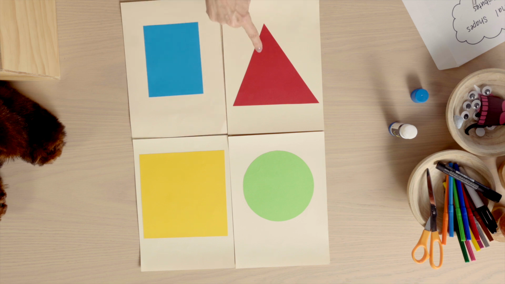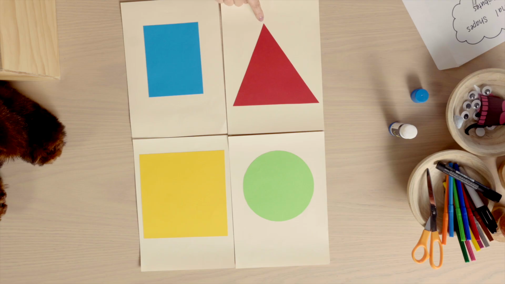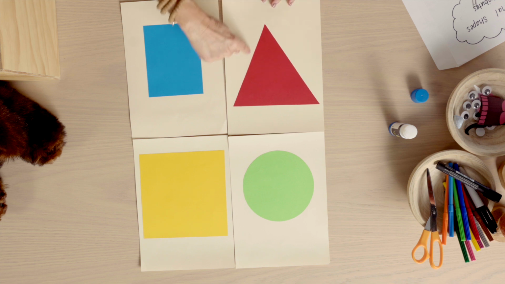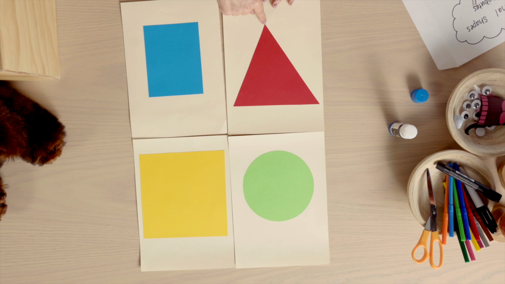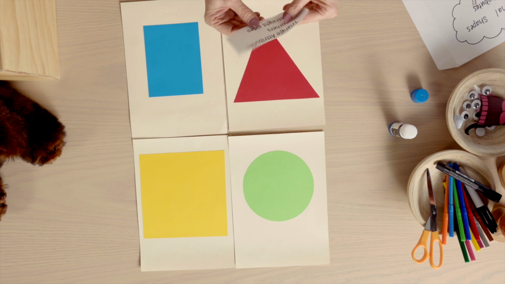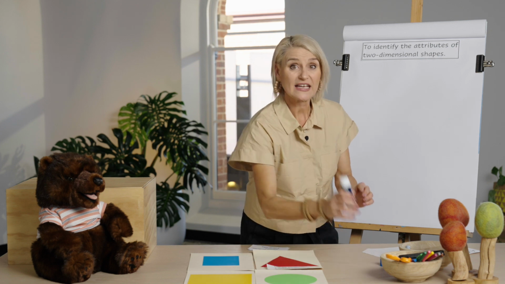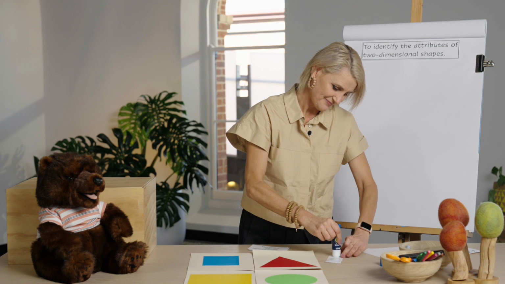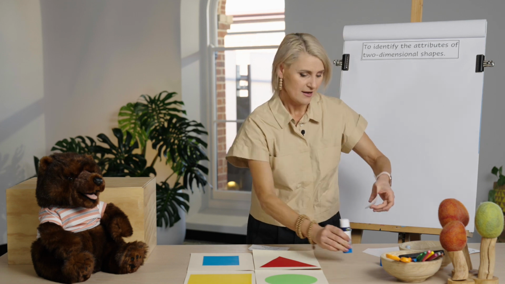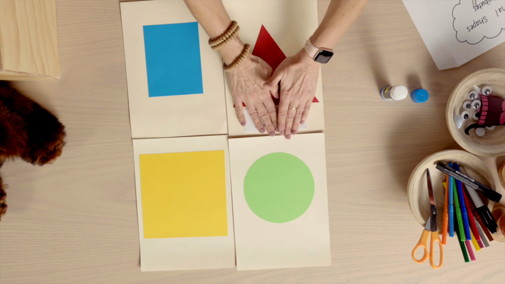Let's move to the next one. 3 corners and 3 straight sides. 1, 2, 3 corners. 1, 2, 3 straight sides. This looks like it's a match. This is a triangle. I'm going to get my glue stick and stick it on. This is going to help us, Baby Bear, remember all the important information for each of our two-dimensional shapes.